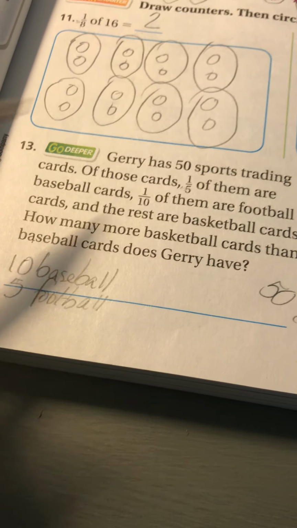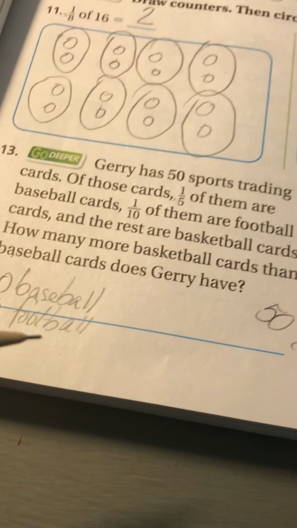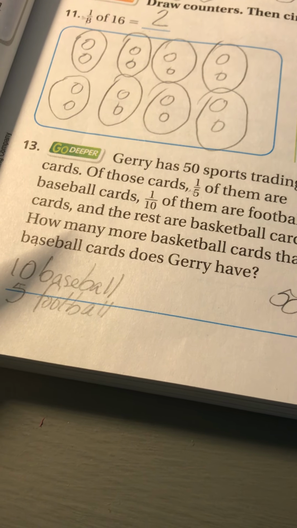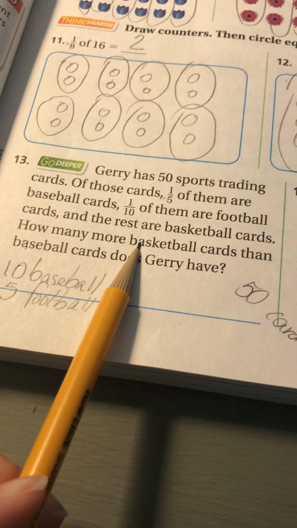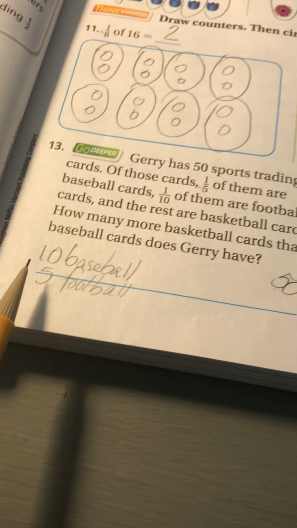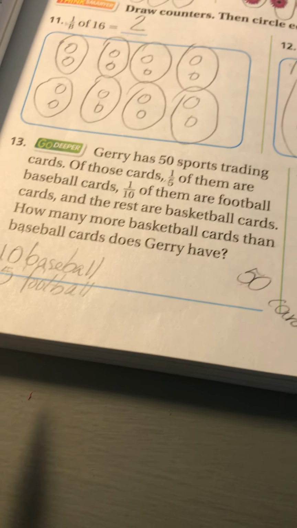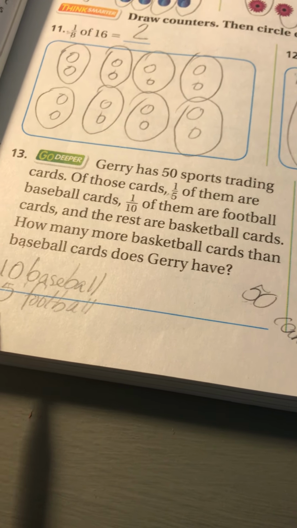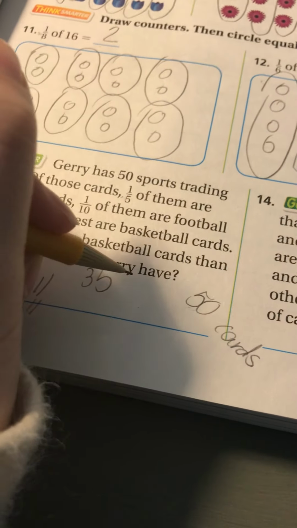Okay? Now I would like you to show your work when you did that, but just for the video, I'm doing it verbally. Now it says, how many more basketball cards than baseball cards does Jerry have? Well, first, we need to figure out how many basketball cards Jerry even has, okay? So we've got 50 total. 10 are for baseball, so now we're down to 40. And then we have 5 of them for football, so 35 is left. So 35 are basketball cards.